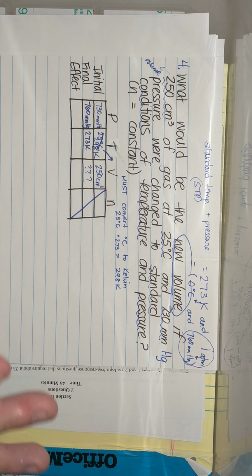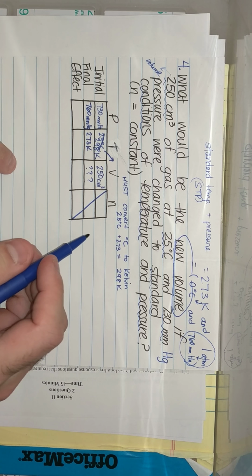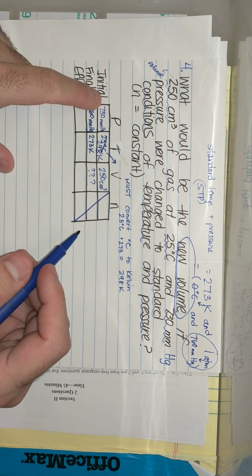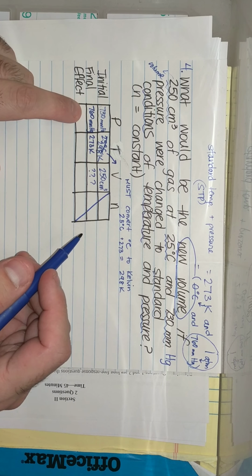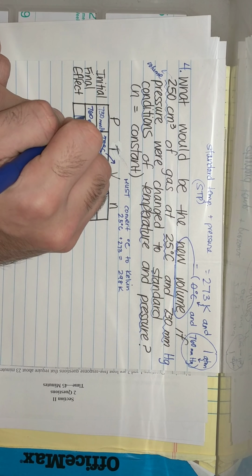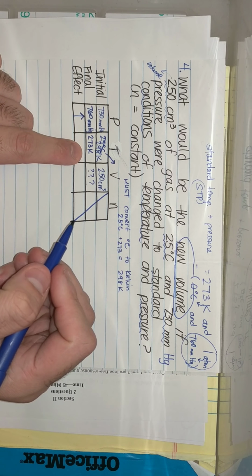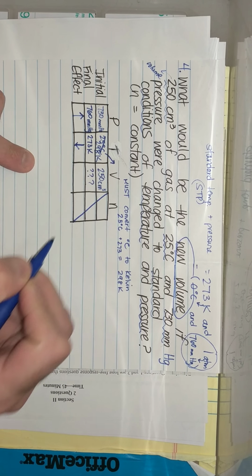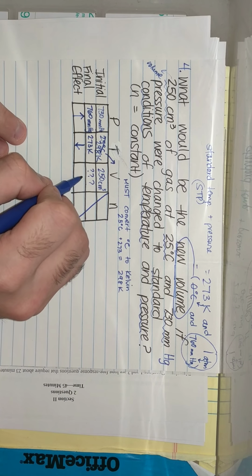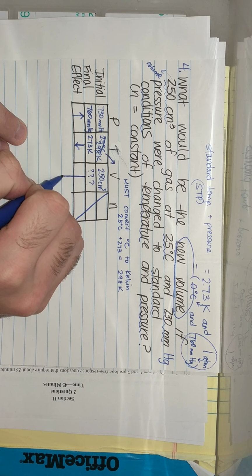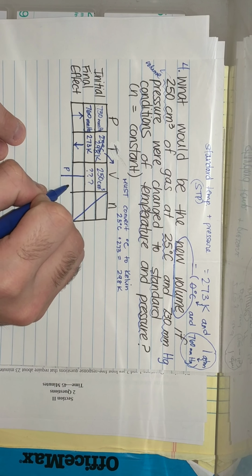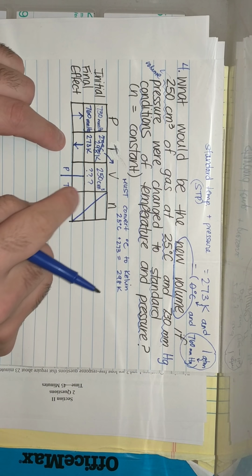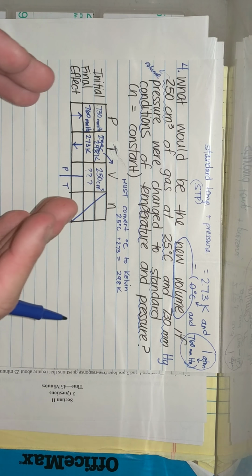All right, so I have organized my information, and if you missed it, I would replay the video. And now I have to see what's going on. Well, my pressure went up, and my temperature went down. Okay? Now this is difficult because I have two factors here, and so I'm kind of splitting this last box into two things.